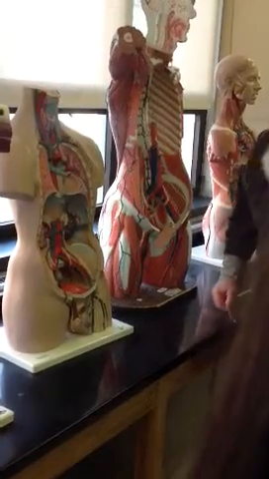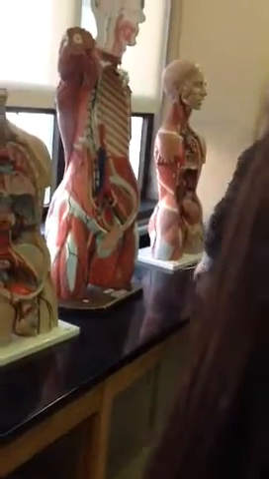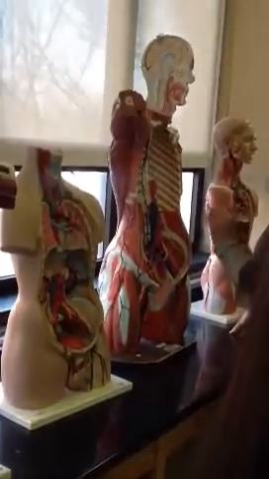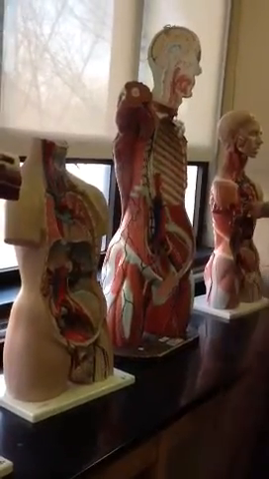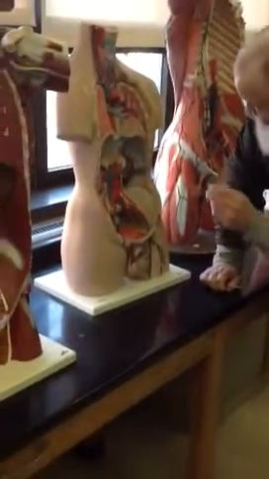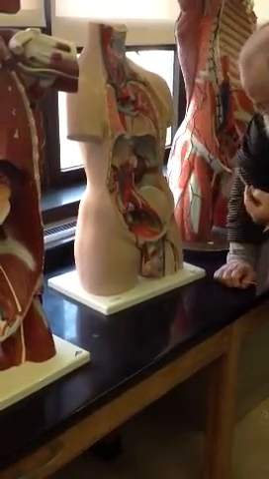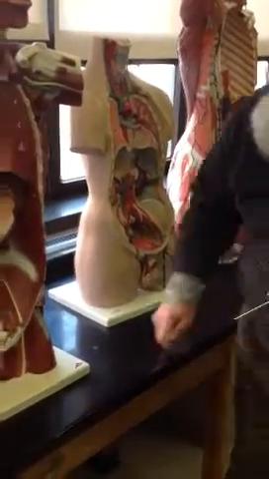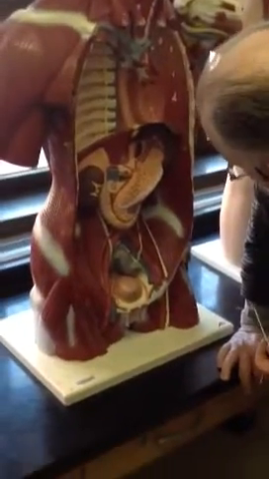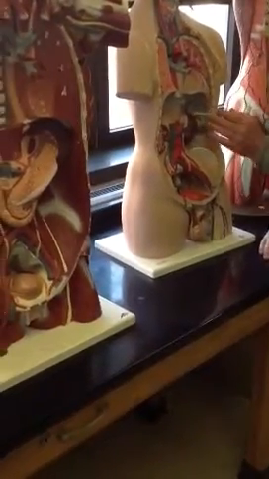Let's see where I want to go next. I don't see it, I don't see it, I don't see it. There would be a superior phrenic and an inferior phrenic artery and vein off of the thoracic aorta and the abdominal aorta. We really don't see that, okay? And I don't see it off of that either.